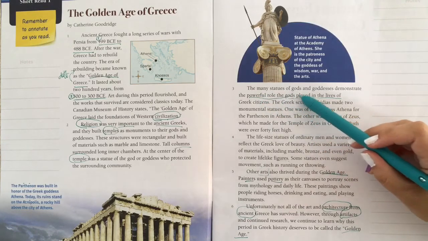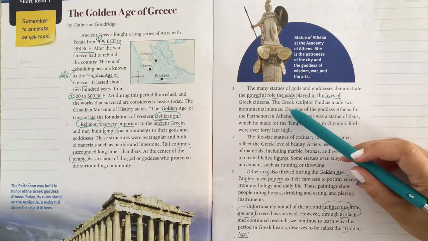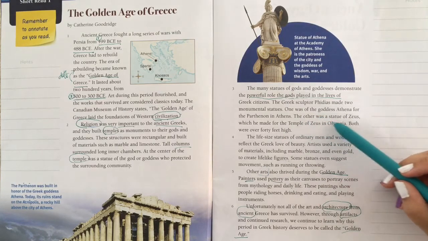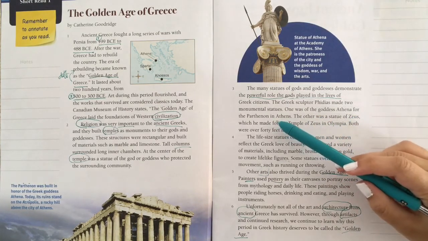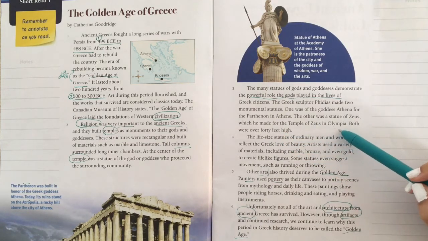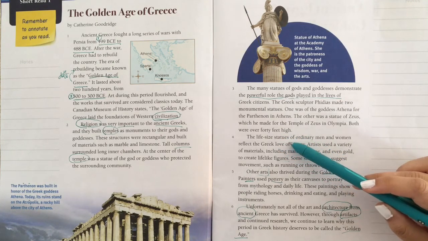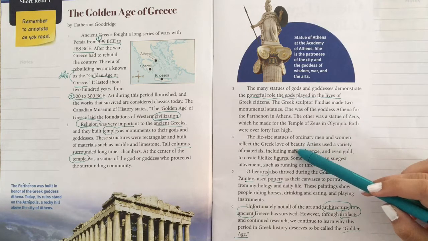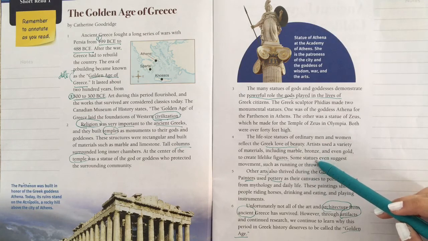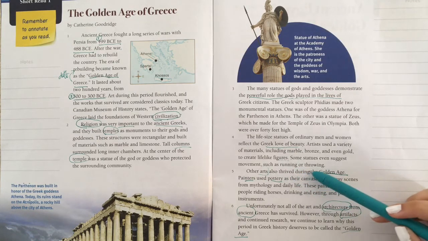Paragraph 3. The many statues of gods and goddesses demonstrate the powerful role that the gods played in the lives of Greek citizens. The Greek sculptor Phidias made 2 monumental statues. One was of the goddess Athena for the Parthenon in Athens. The other was the statue of Zeus, which he made for the Temple of Zeus in Olympia. Both were over 40 feet high. The life-size statues of ordinary men and women reflect the Greek love of beauty. Artists use a variety of materials, including marble, bronze, and even gold, to create lifelike figures. Some statues even suggest movement, such as running or throwing.